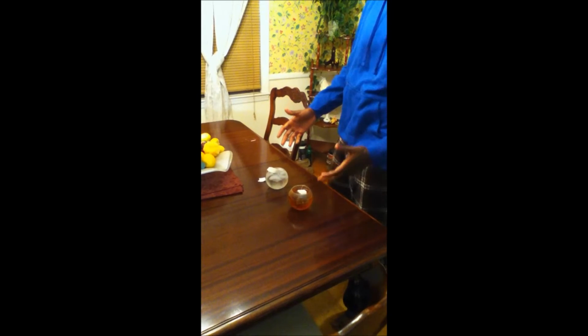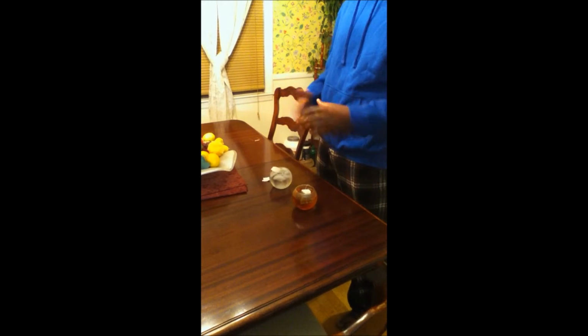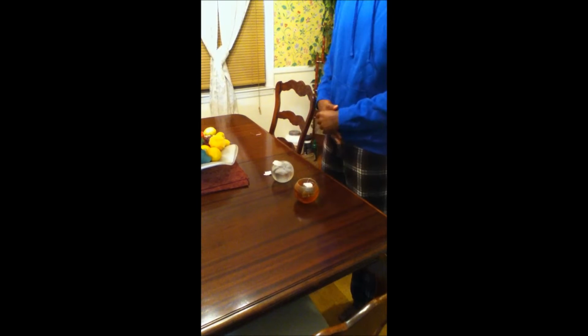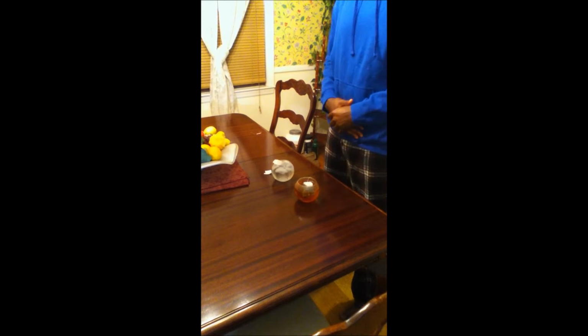This is the ending result of the heat versus temperature experiment. So you have tea here, and you have a cup of ice cold water with a tea bag in it.